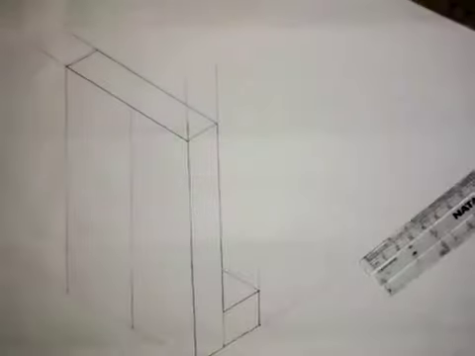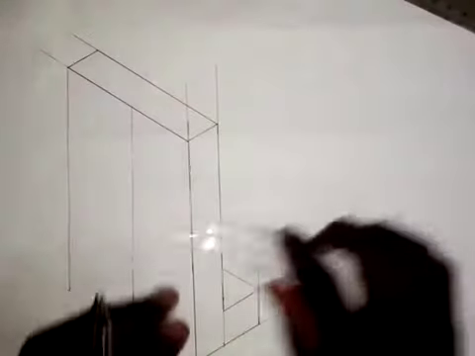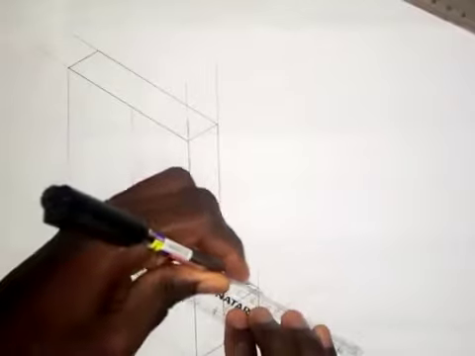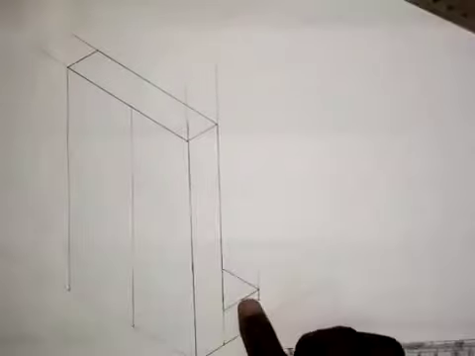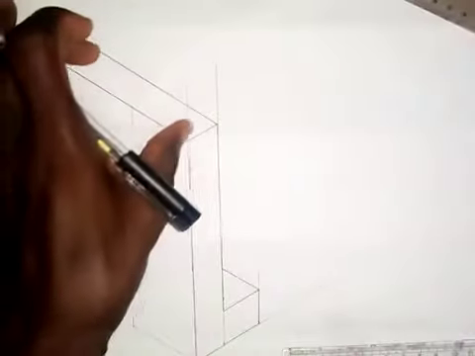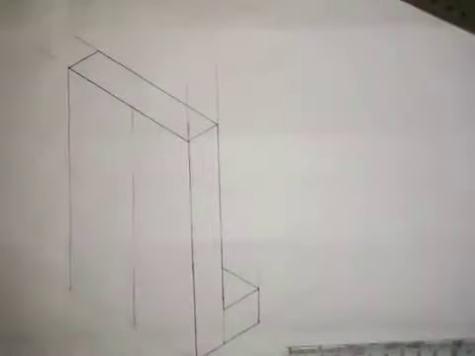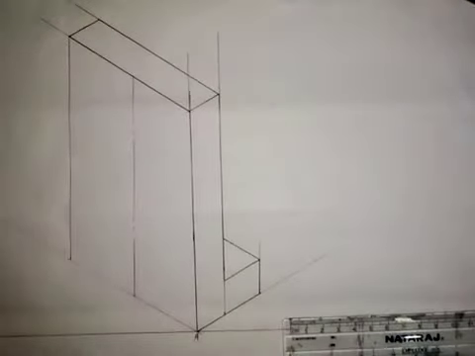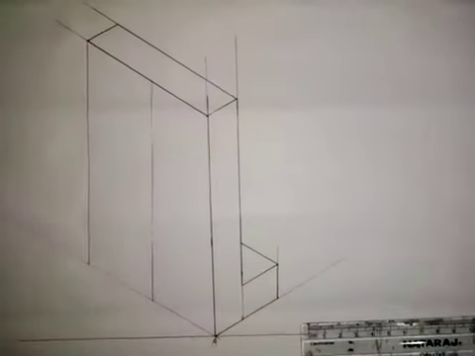Okay, so you can see that we have the two rectangles. So we have a rectangle here. You can't see the whole of it. You only see a small part of it there. But for this one, you see the whole of it, as you can see there. Okay, so let's move on to bring out the other part of this work.